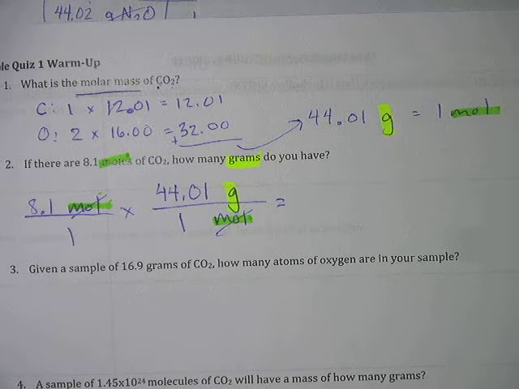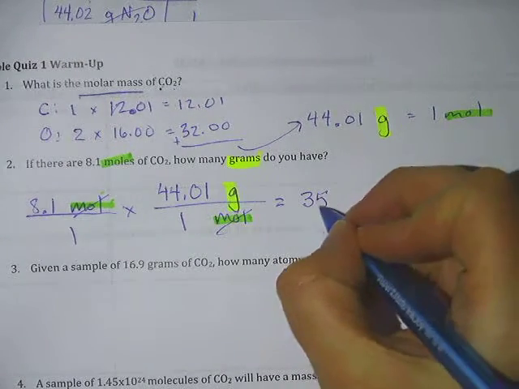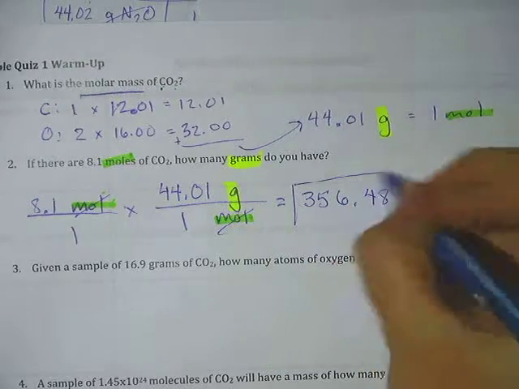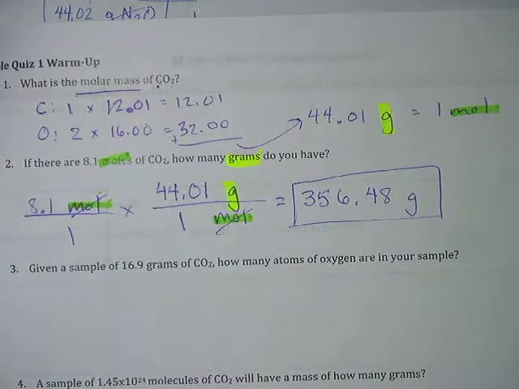Okay, when you multiply these out and round it to 2 decimal places, you should get this for your answer, 356.48.